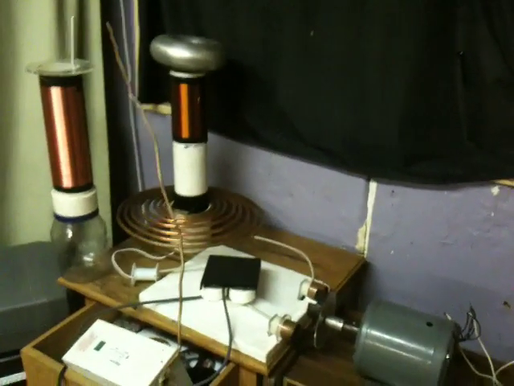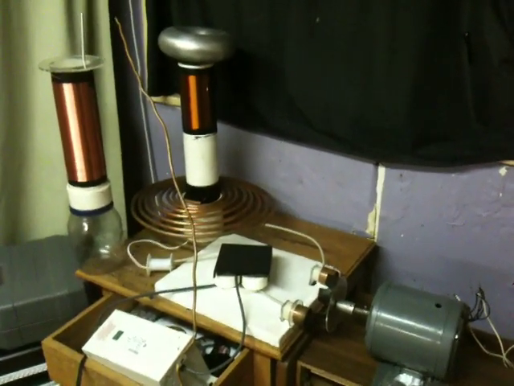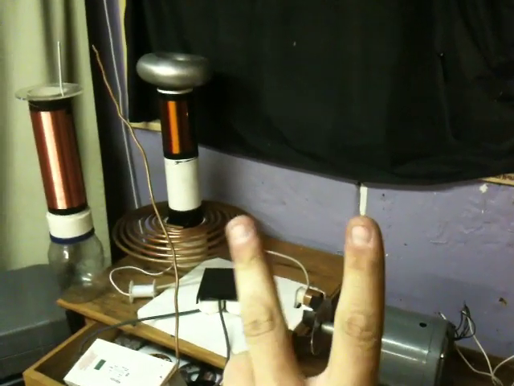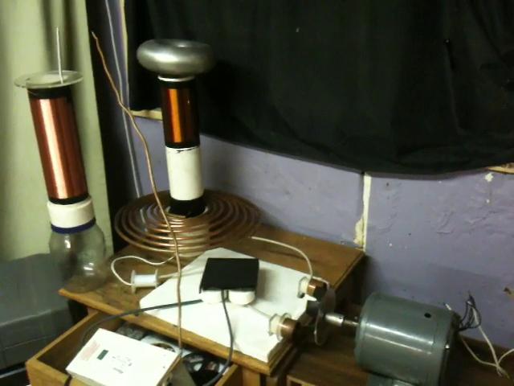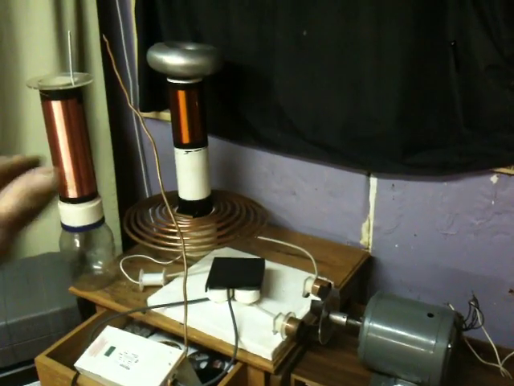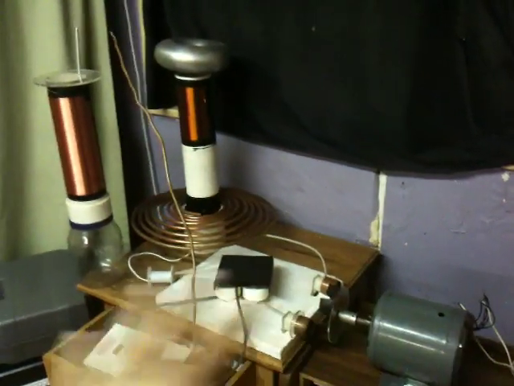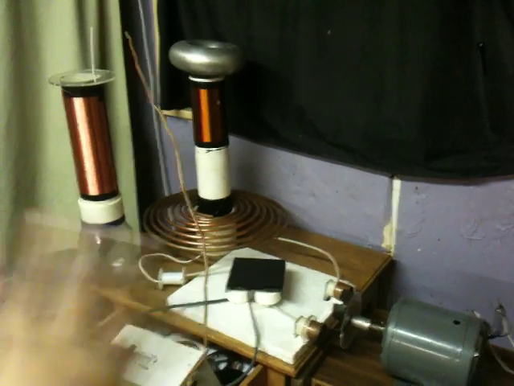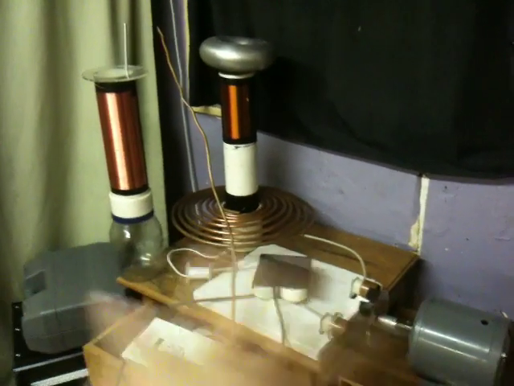So if you can imagine that we're making a circuit, a positive and negative circuit between the ground and the ionosphere. The ionosphere is negatively charged electrons. The ground is positively charged protons or positively charged electrons.